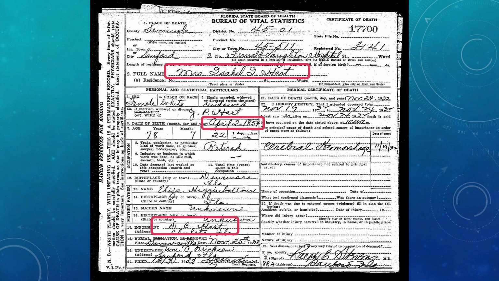A death certificate is not the primary source for her birth, but it should be accurate for her death. And I can see that John Peter Hart is listed as her spouse, so that part is correct. But the birth date is just informational on a death certificate. It's not exact or required to be exact.